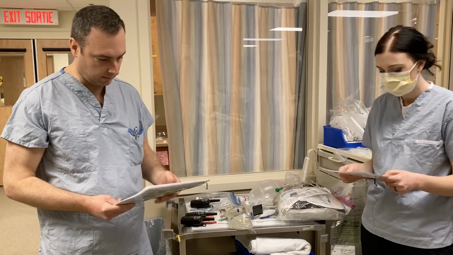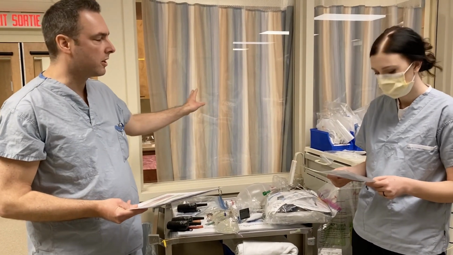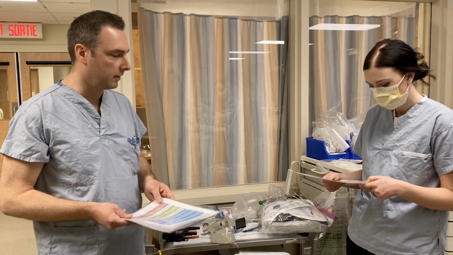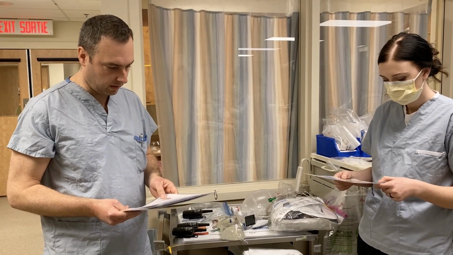Right here. Excellent. In our ante room, we have an eye gel in case we need it. Correct. And we have our front of neck access kit for surgical airway. Yes. Great. And outside our room, we have our airway cart. Yep.